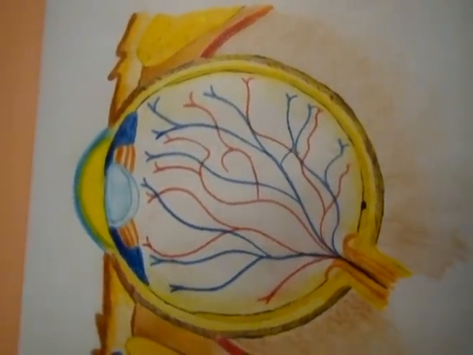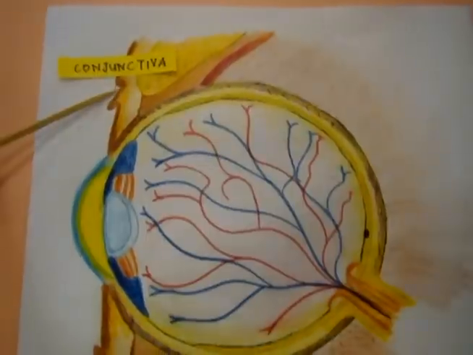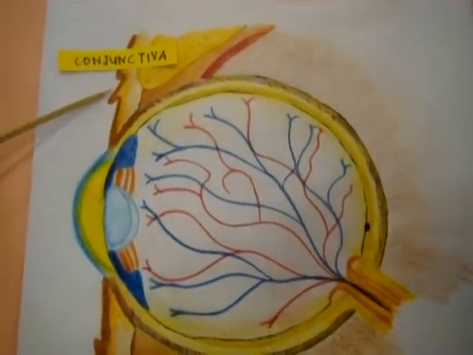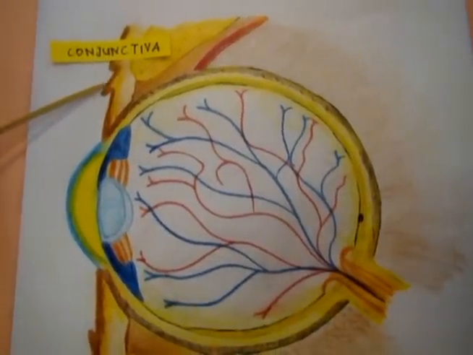The third part is the conjunctiva. It is an epithelial layer that covers the sclera but not the cornea and lines the inner surface of the eyelid.